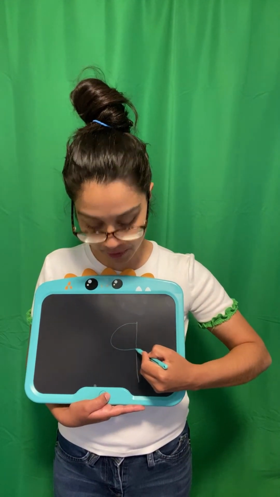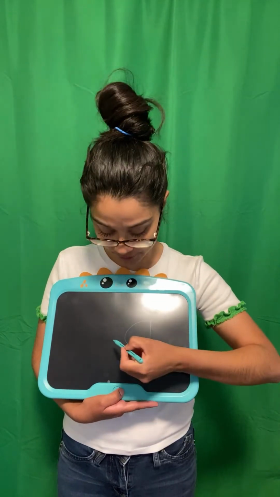P is next. We're going to start with one straight line down, and we're going to do a little curvy line. Now the lowercase p is very similar, except it goes lower. P, like. Wow, you're good at this game. I thought about penguin. Waddle, waddle, waddle, waddle.